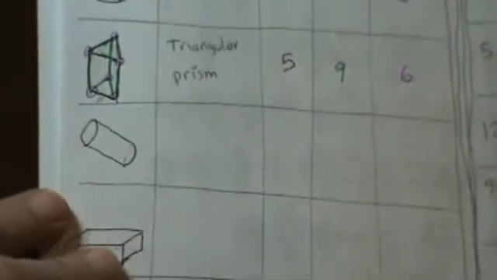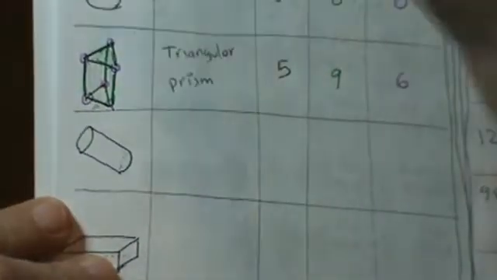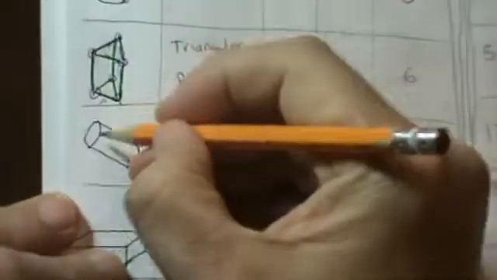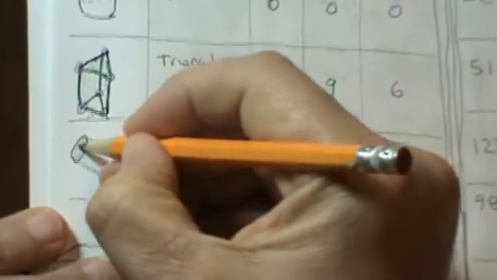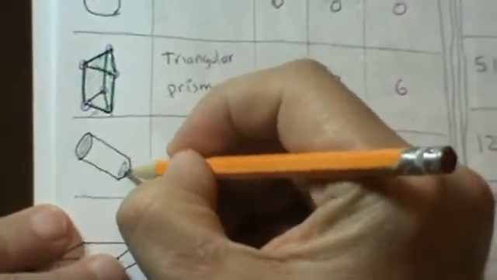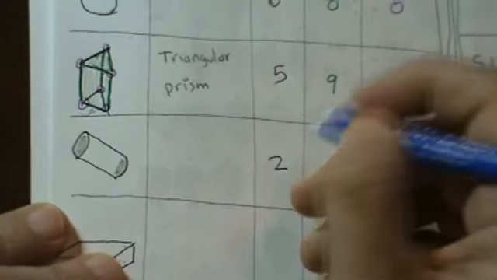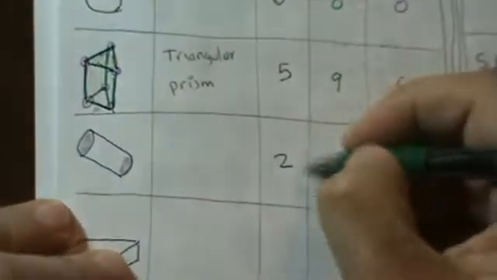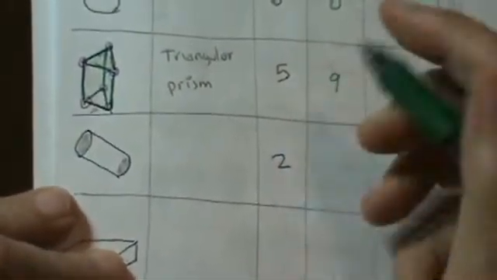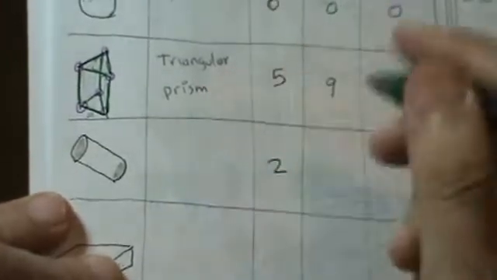Next one. First, the faces. I have this face and this face. The other one is a curved surface, so it can't be a face. So I have 2 faces. Edges, I don't have any edge because I need flat surfaces where 2 flat surfaces meet.